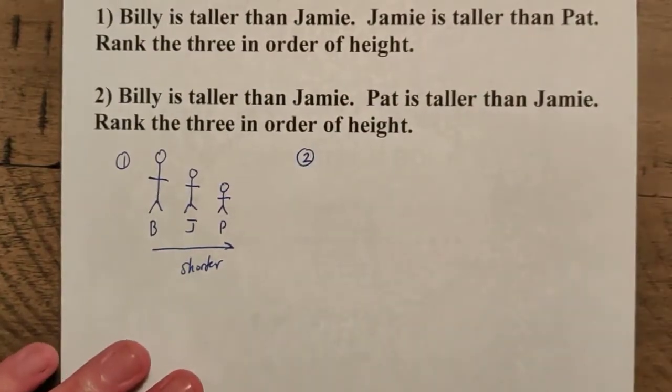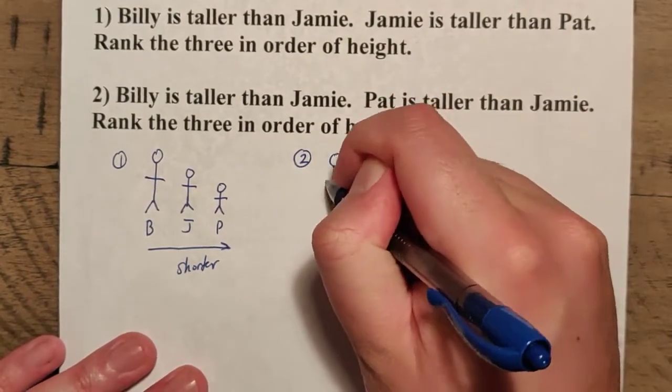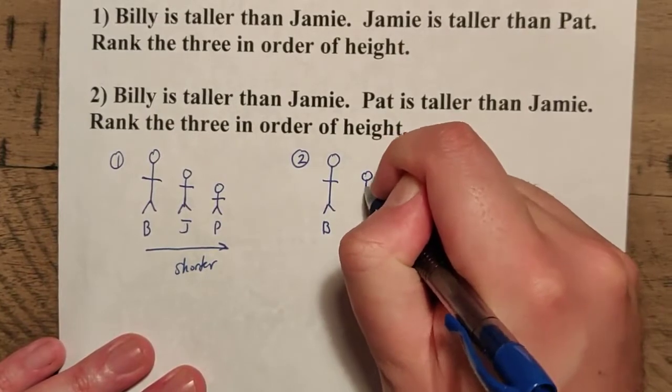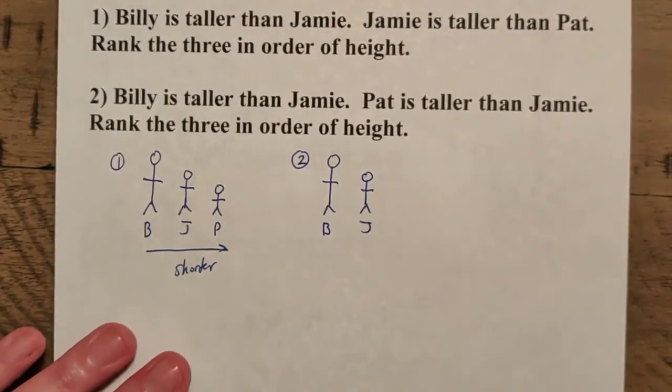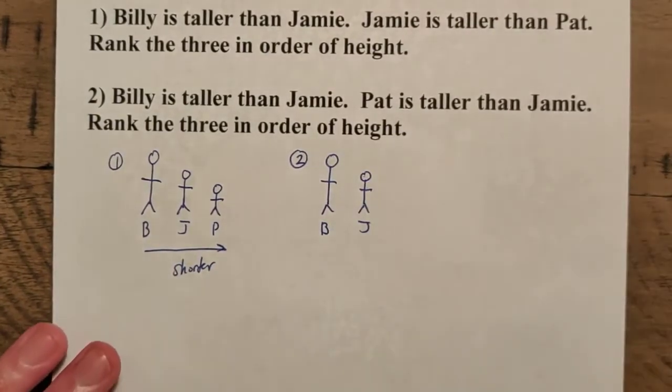Now in problem 2, on the other hand, that's going to be a little bit different. In problem 2, we have Billy is taller than Jamie, so again we have that same setup. However, now we're also told that Pat is taller than Jamie. So notice how there's a slight difference. We swap the order of this, and that actually changes things up significantly.